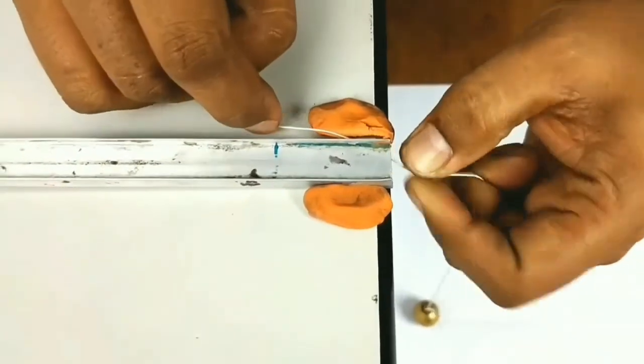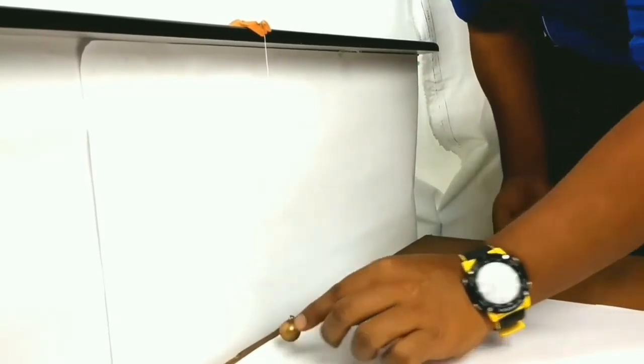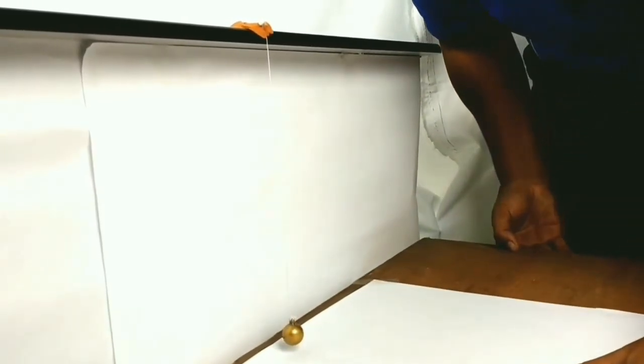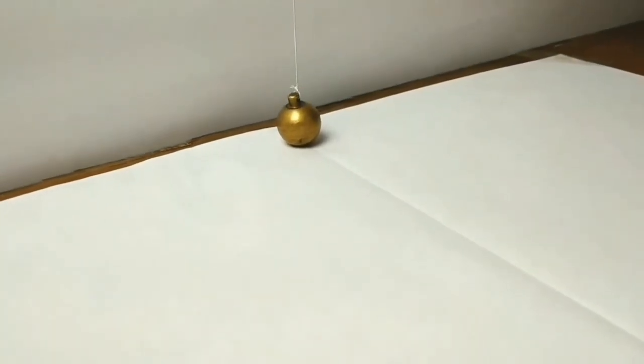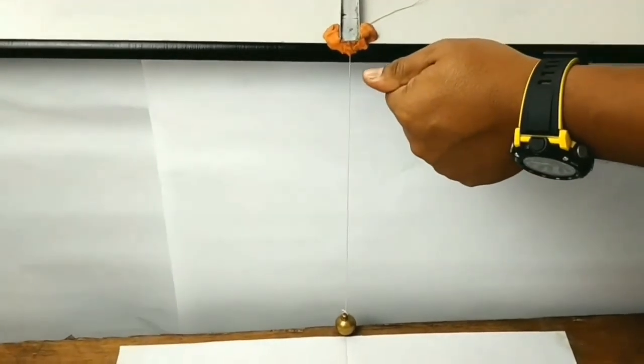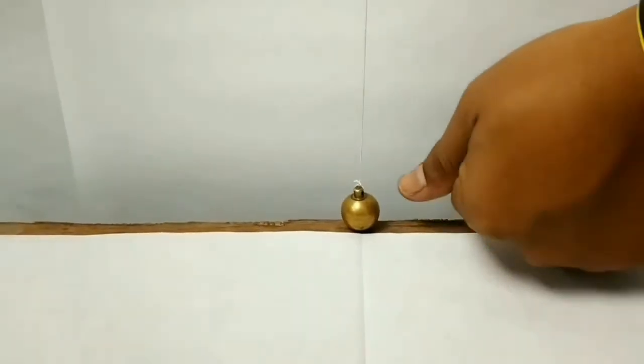In order to align the track center with the center of the drawing paper, we use the pendulum and string and tie it below the curved track. Make sure that the pendulum is placed at the center of the paper by referring to the middle line.